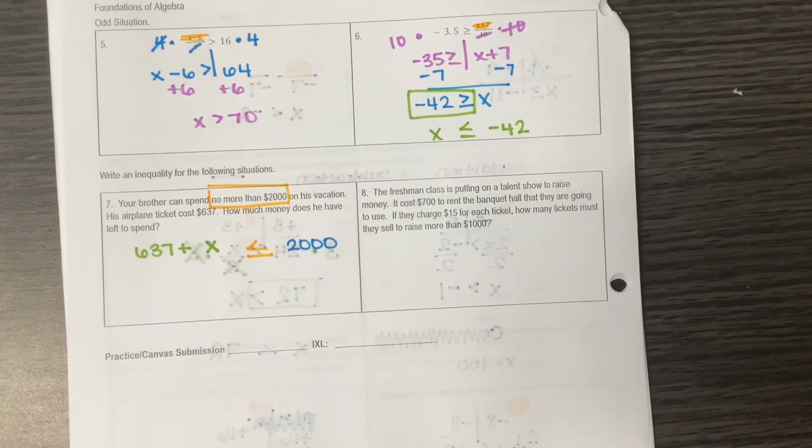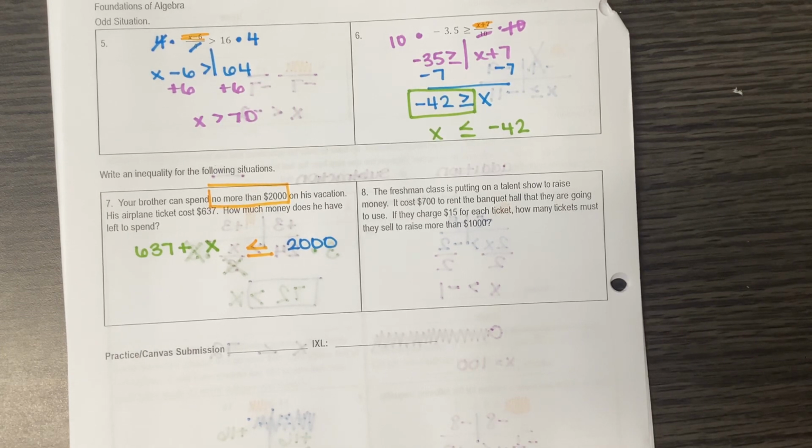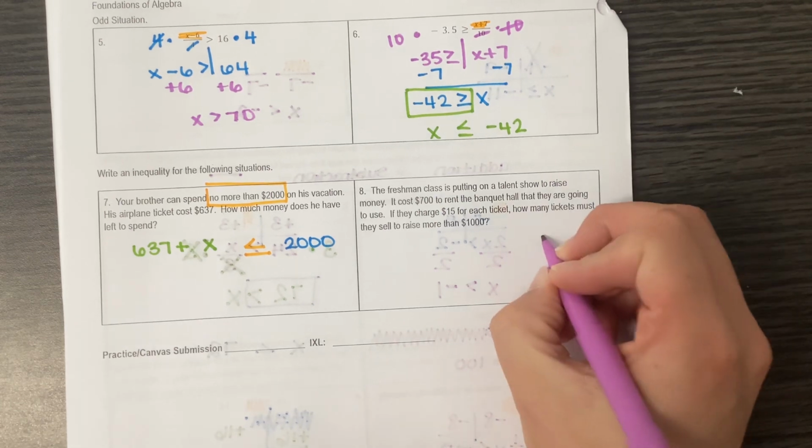Last one. The freshman class is putting on a talent show to raise money. It costs $700 to rent the banquet hall that they're going to use. If they charge $15 for each ticket, how many tickets must they sell to raise $1,000? So again, start with your total. What are they wanting in the end? Well, they're wanting to raise $1,000.